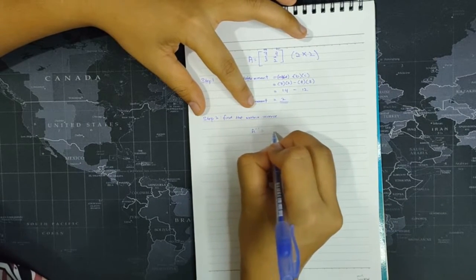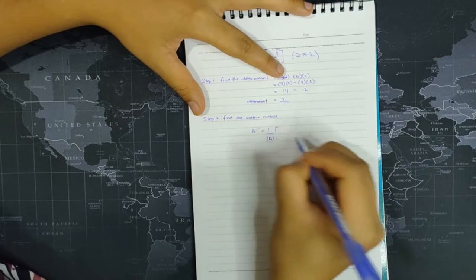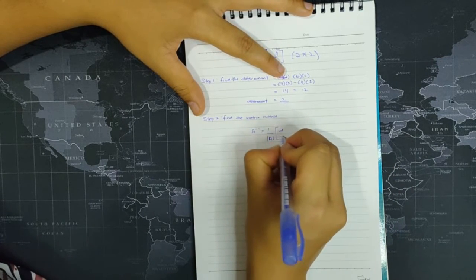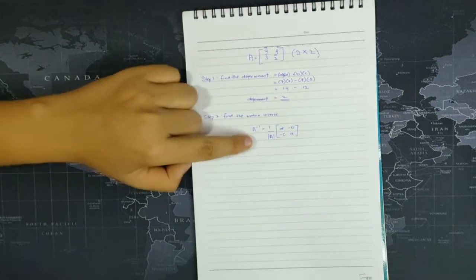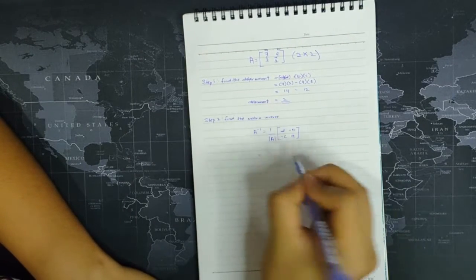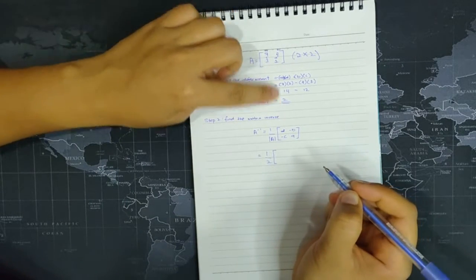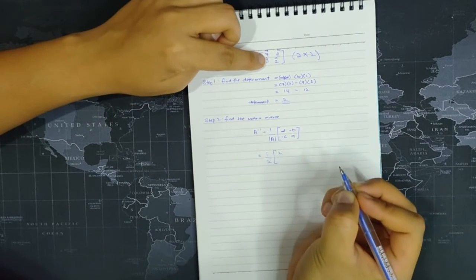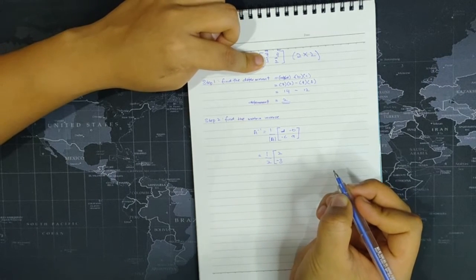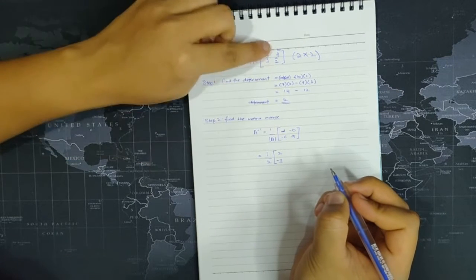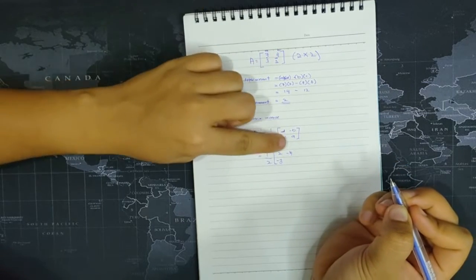Inverse A equals 1 over determinant times D, negative C, negative B and A. Then 1 over this 2 for the determinant, times D, which is 2, C over here, we negate it, minus 3, and then B over here, minus 4, and A, 7.